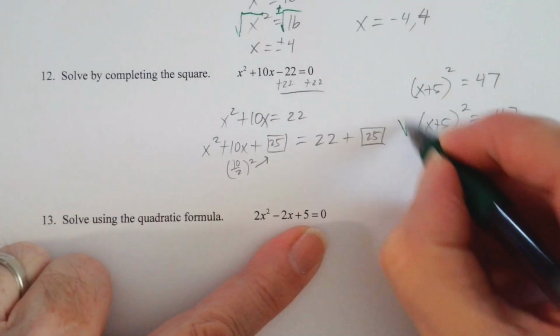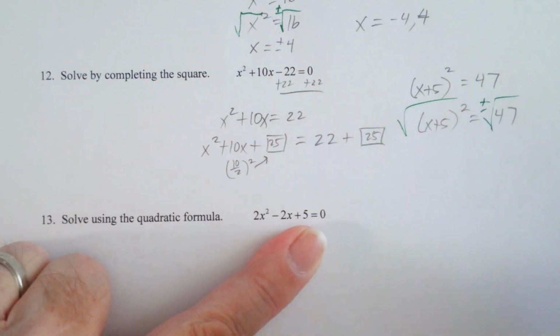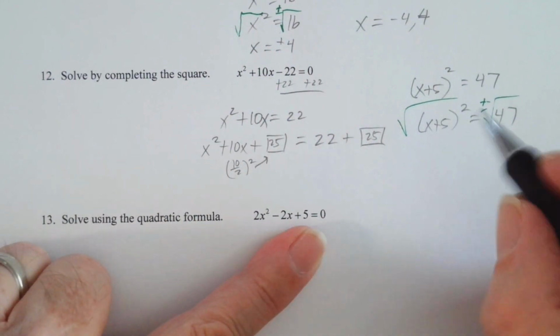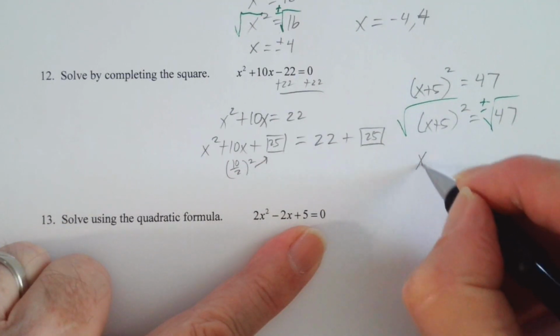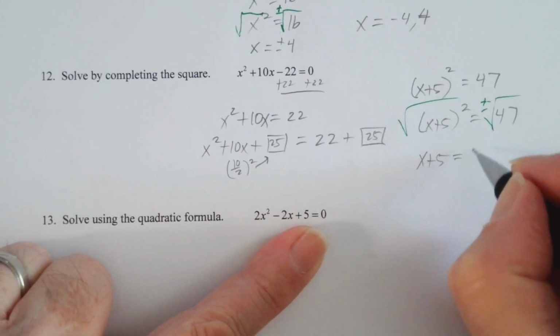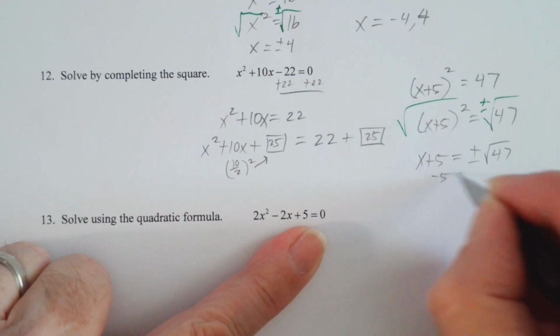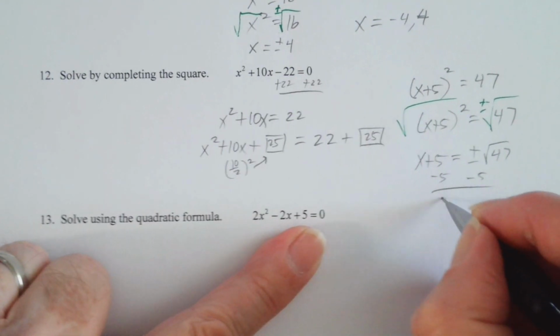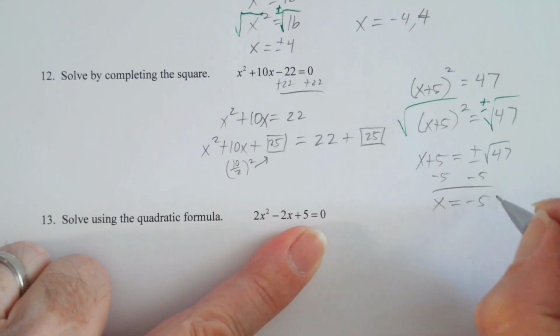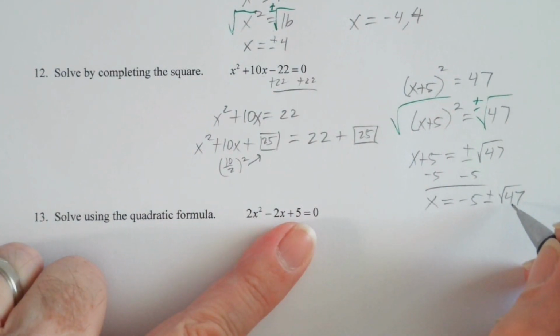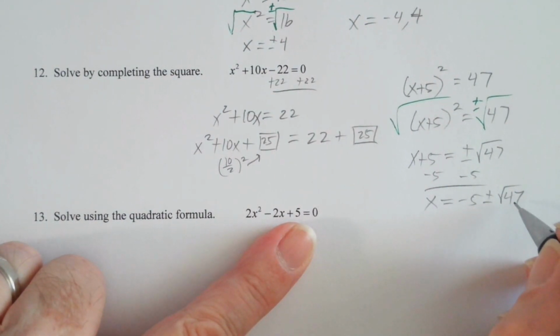So let's go ahead and do that. Remember, squaring and taking a square root, those are opposites, so we end up with just x plus 5 here. On the other side, the square root of 47. Let's go ahead and subtract 5 on each side. We get -5 plus or minus the square root of 47. Now 47 doesn't have any perfect square factors, and so we're done there.